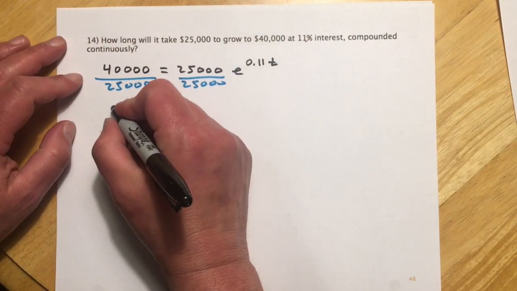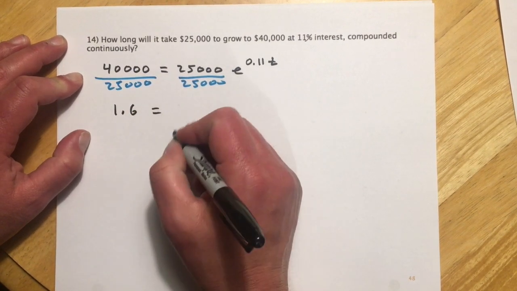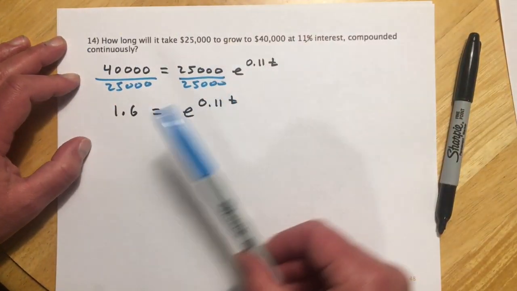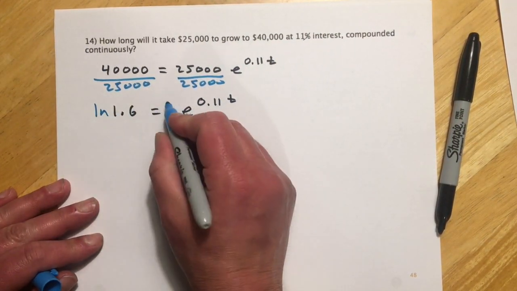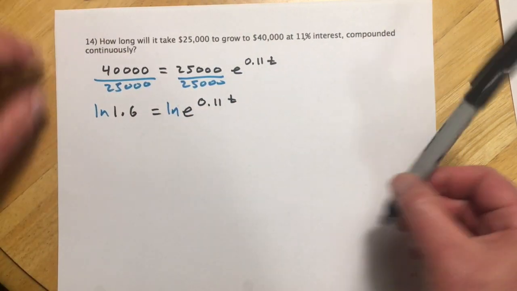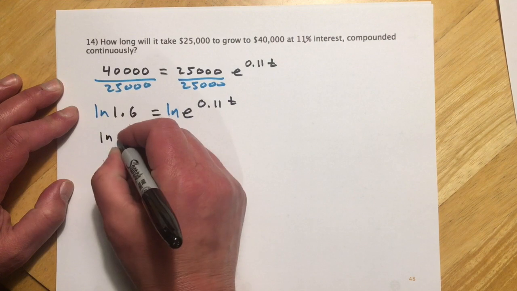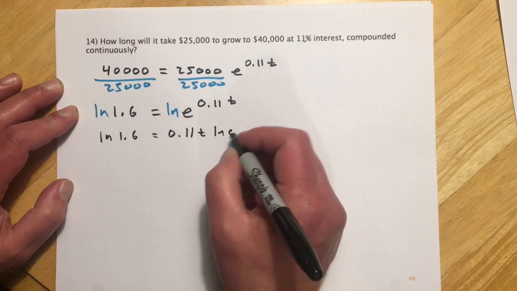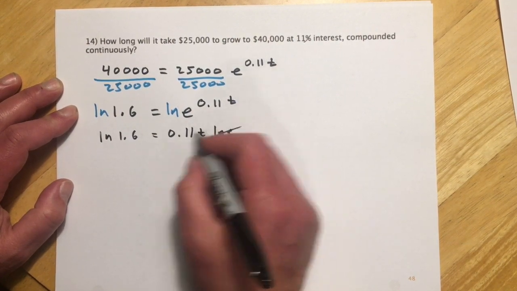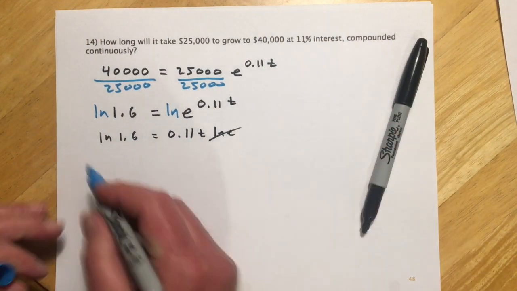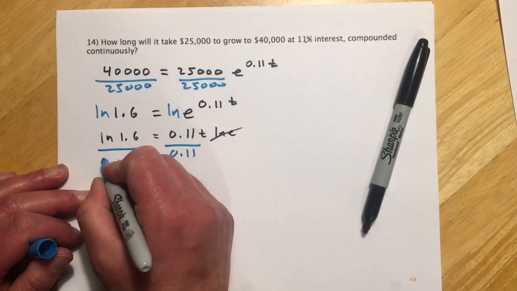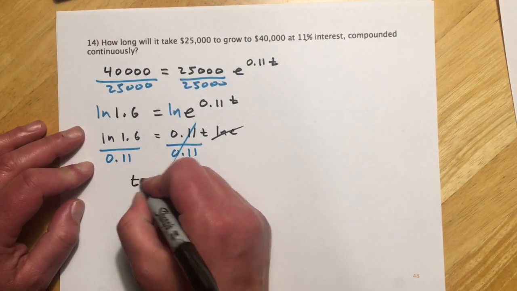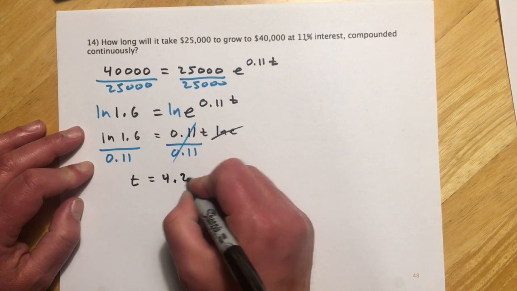And that gets 1.6. So we have 1.6 equals e to the 0.11t, and then from here I'll just natural log both sides. And I can bring this down front. And ln e is 1, so that drops out. And then just divide over the 0.11. And then that in the calculator I got, to 2 decimals, 4.27 years.